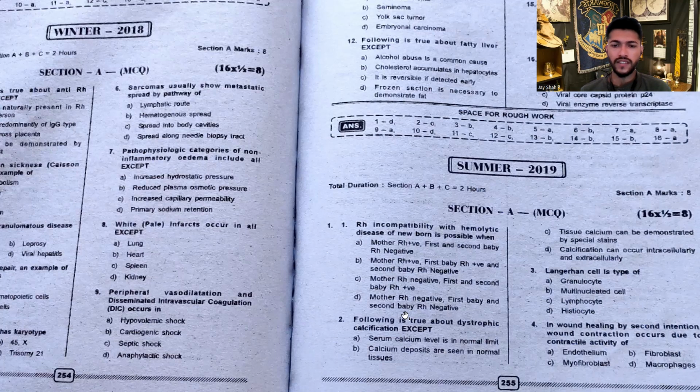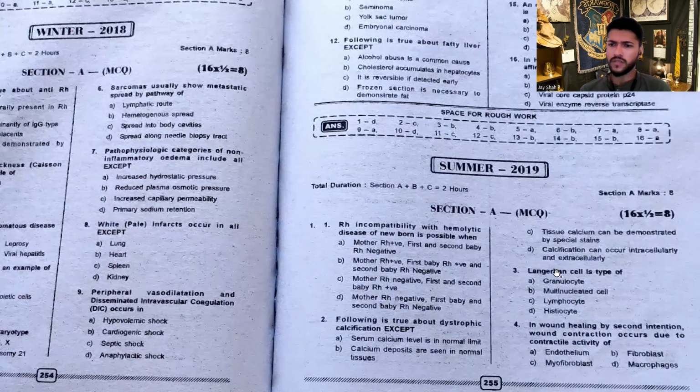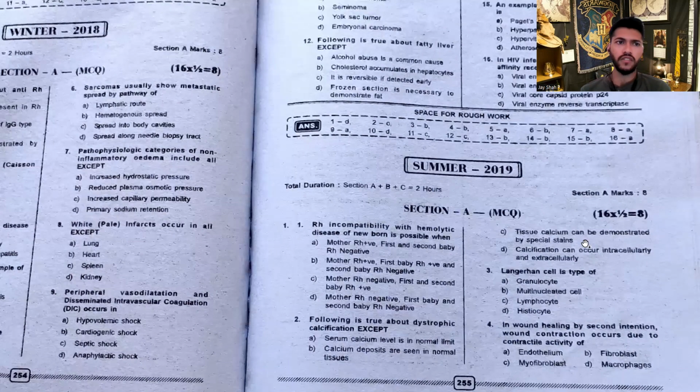Following is true about dystrophic calcification. Serum calcium level normal, yes. Calcium deposit seen in normal tissues, no. This is incorrect. It is seen in dead or damaged tissues. Special stains, which is the special stain? Alizarin red is one, von Kossa. Alizarin red. These are special stains. Occur intracellularly and extracellularly? True.